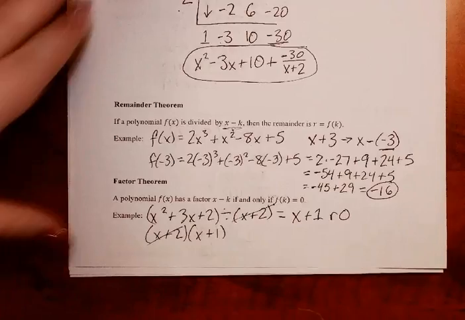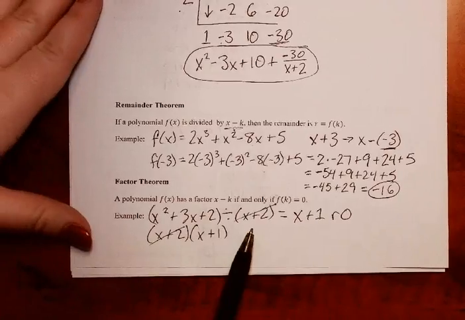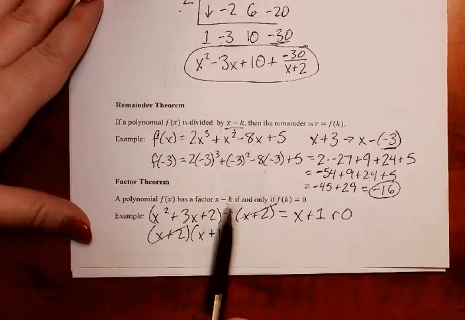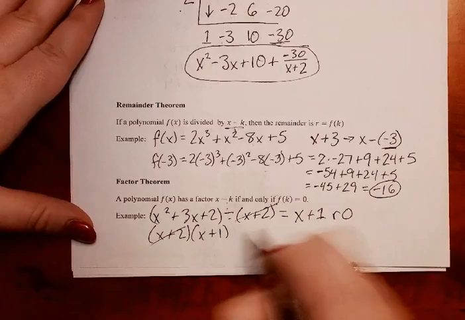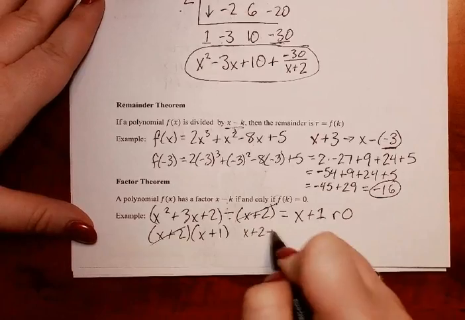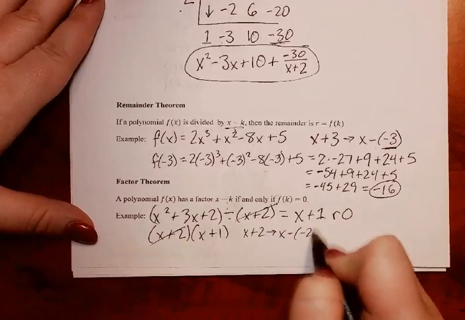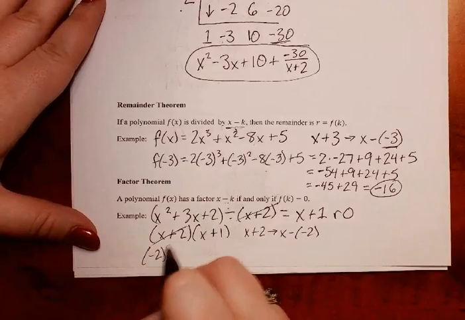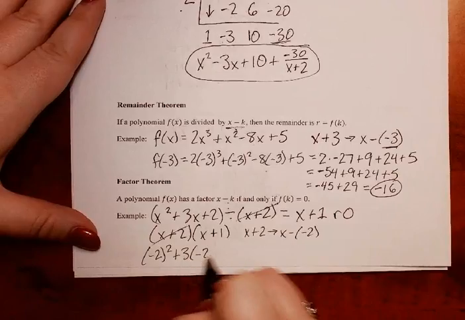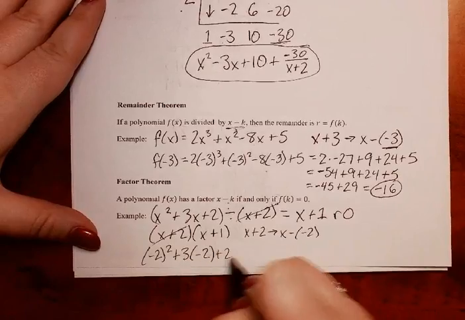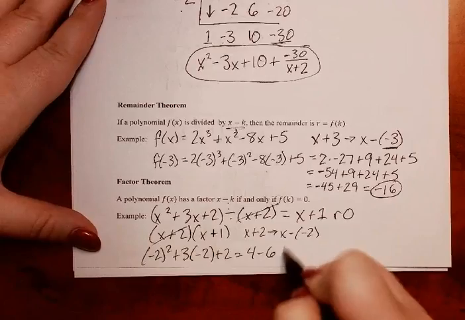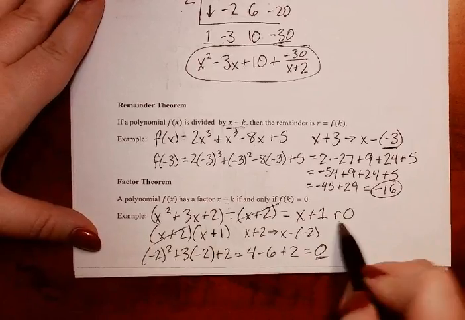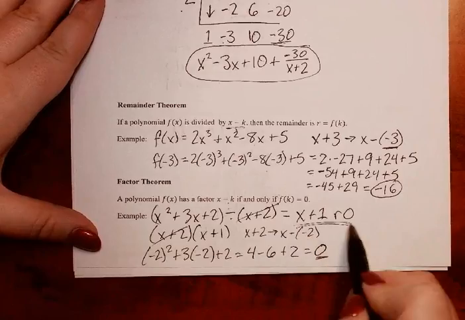Okay, so if we double check this with the remainder theorem, our k here is negative 2, because x plus 2 is the same as x minus a negative 2. So I can plug negative 2 in. So negative 2 squared plus 3 times negative 2 plus 2 is 4 minus 6 plus 2, which is 0. So our remainder theorem also tells us that our remainder is 0.